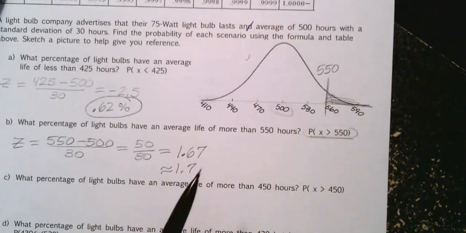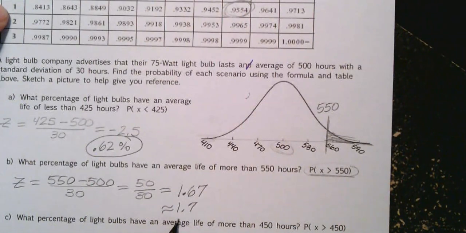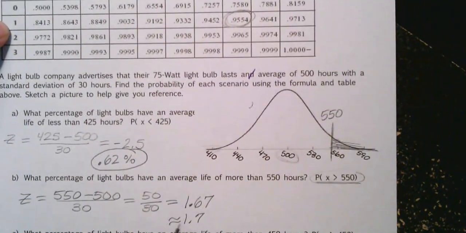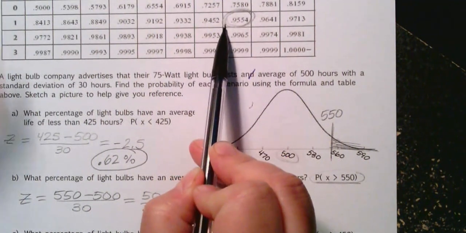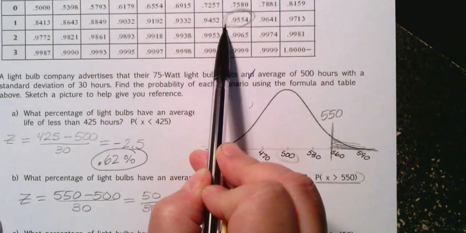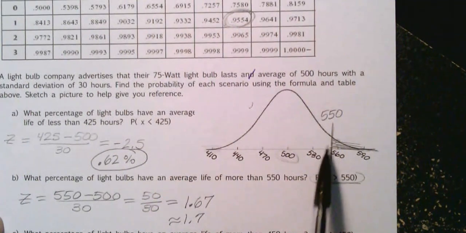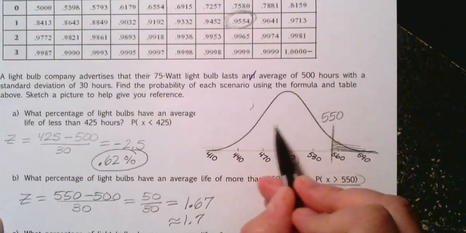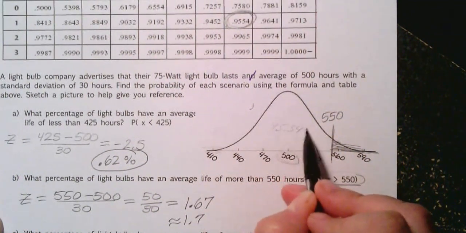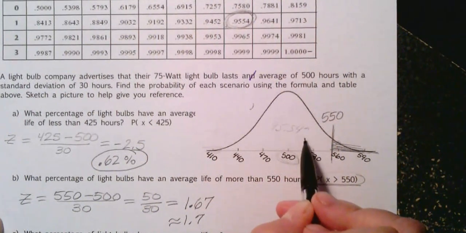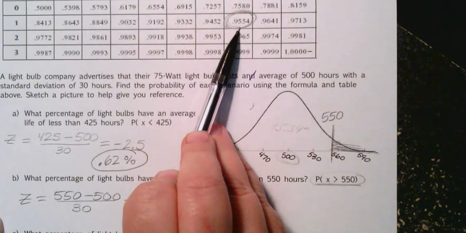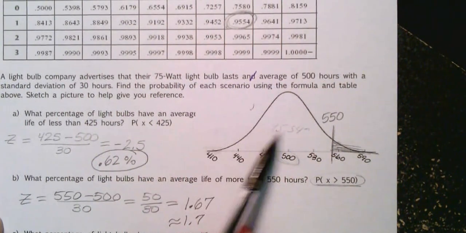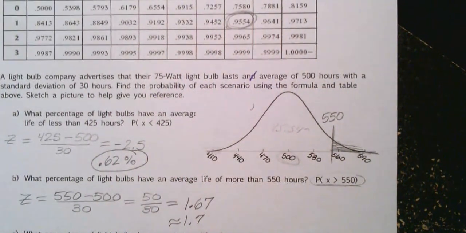Okay, so my z-score is positive 1.7, and that gives me a probability of 95.54%. Now remember, that 95.54% is what's to the left of there. So that's saying 95.54% is over here. So if I want to know what percent is over here, I can leave it as a decimal and subtract from 1. Or if I want to change it to a percent now, I could go ahead and subtract from 100.